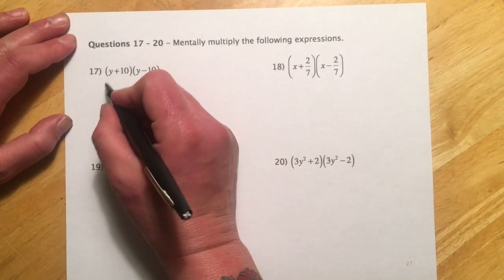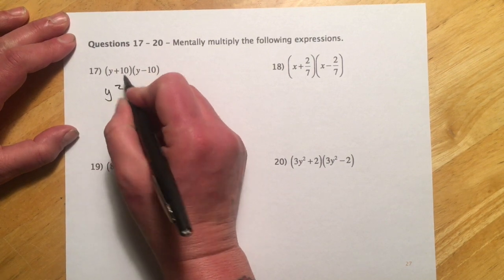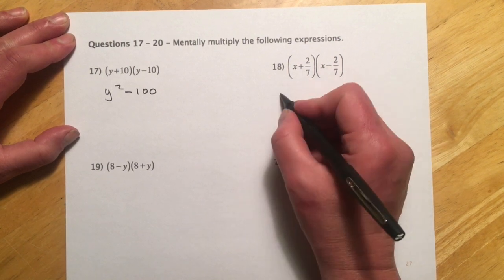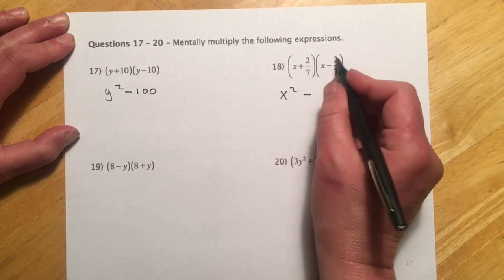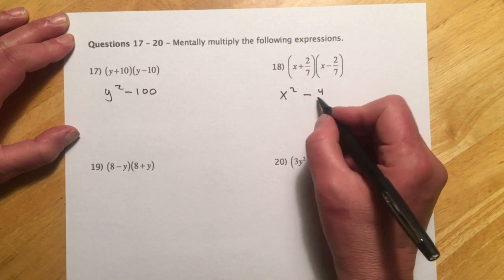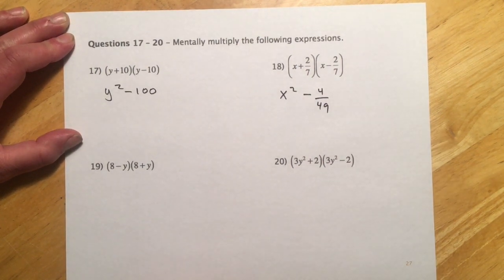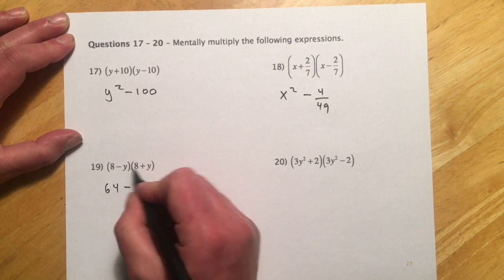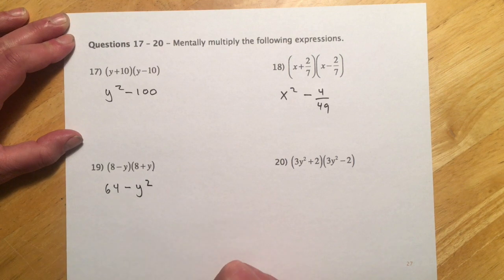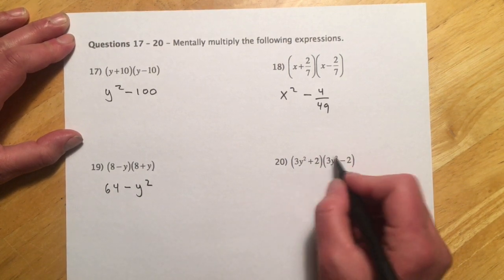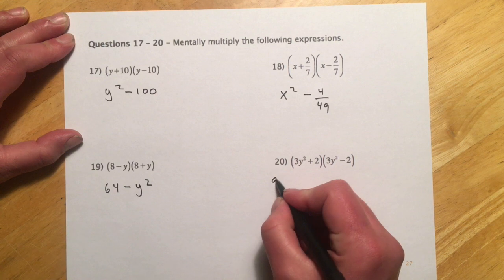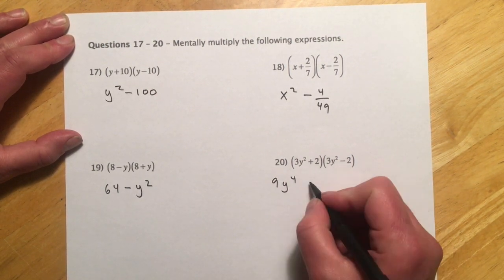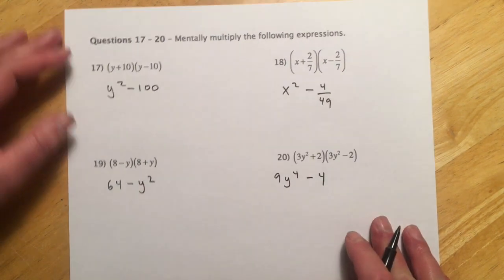Have you guys try? So this will go y squared, and then 10 times 10 for minus 100. Here, x times x, x squared, and then minus 2 times 2 for 4, 7 times 7 for 49. So these are very quick. 8 times 8 is 64, and then minus y times y, y squared. And here, higher power, but same idea. So 3 times 3 for 9, y squared would make y to the 4th this time. And then 2 times 2 for minus 4.